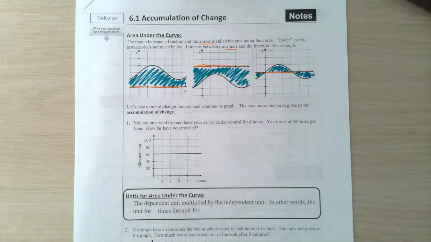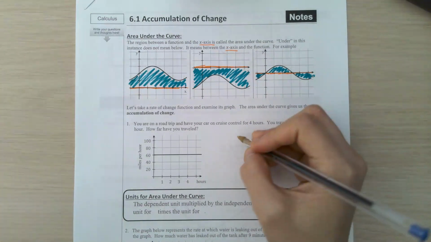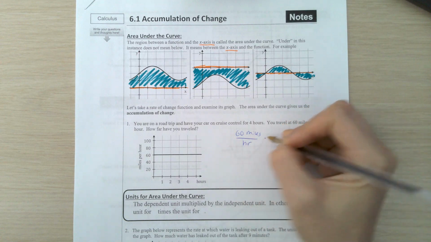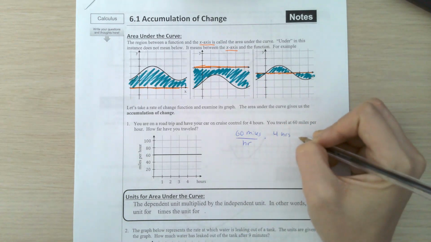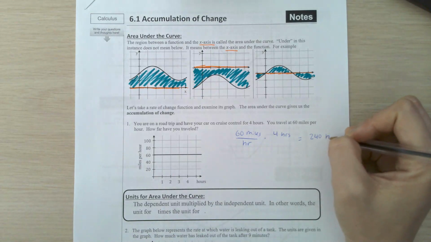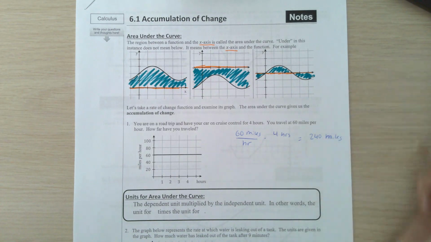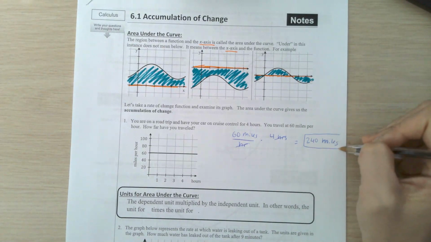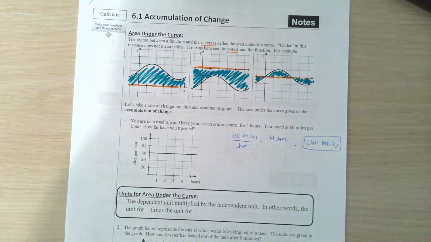Even before you knew what calculus was, you could probably solve this. You would just do 60 miles per hour times 4 hours, and that would give you 240 miles. Right, because the hours cancel out, and so we're left with 240 miles. So you had a nice little road trip, if you're driving at a consistent speed.